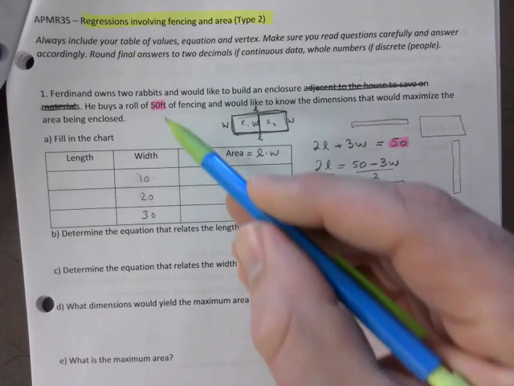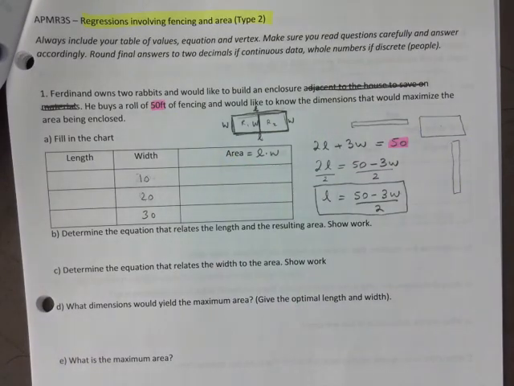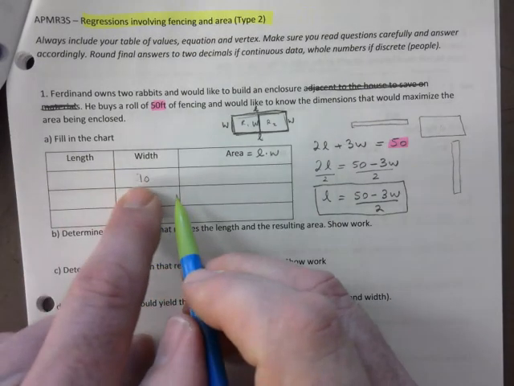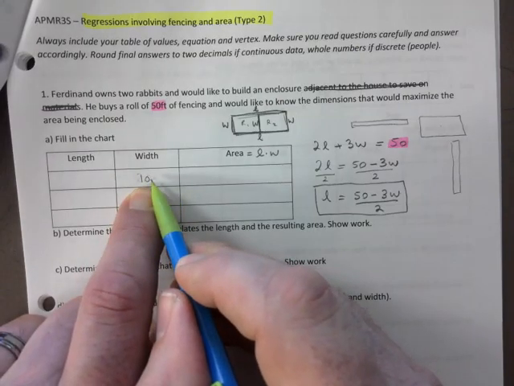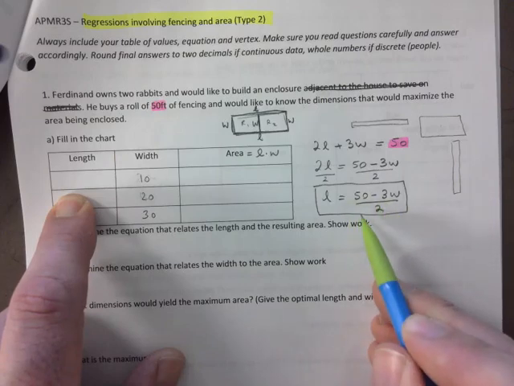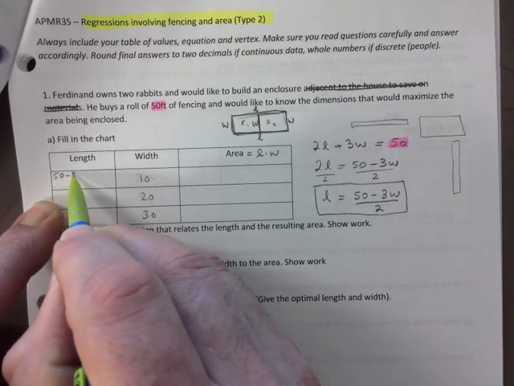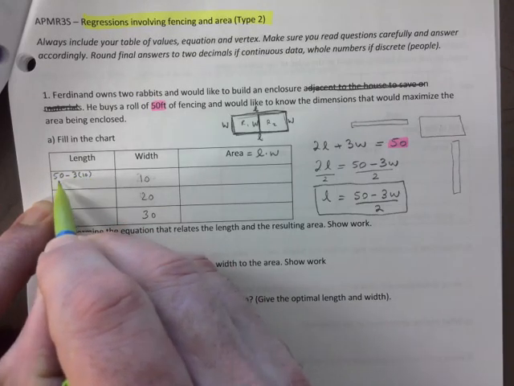I kind of base it a little bit on how much fencing I have. And it may be that we get a negative out of this deal. It doesn't matter. So you're saying if the width is 10, what is the length? And you go by this. So you go 50 minus 3 times 10 divided by 2.